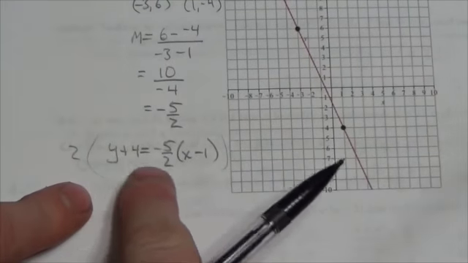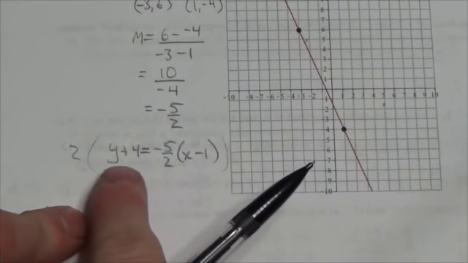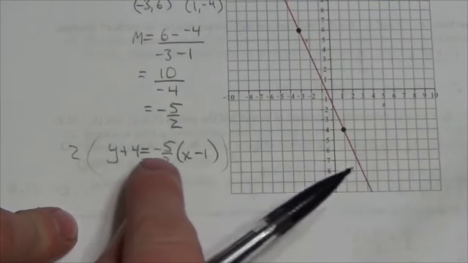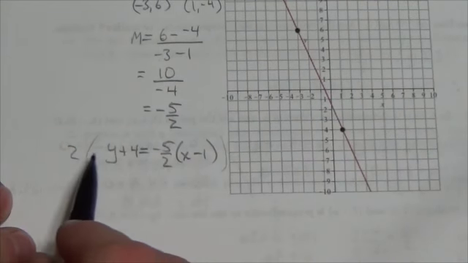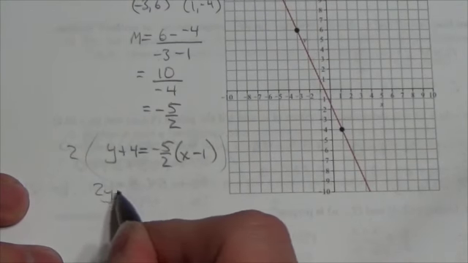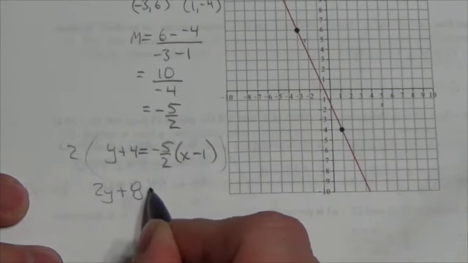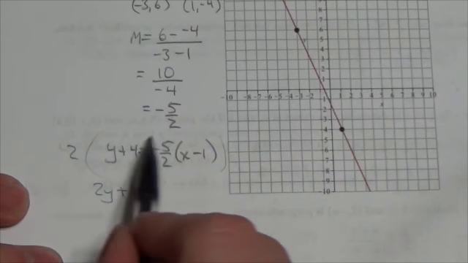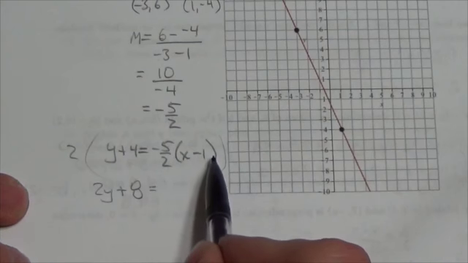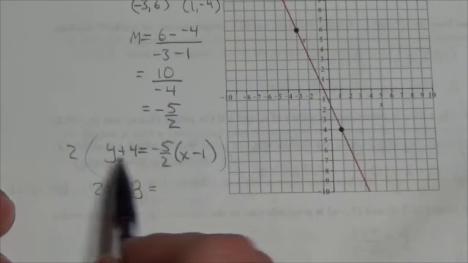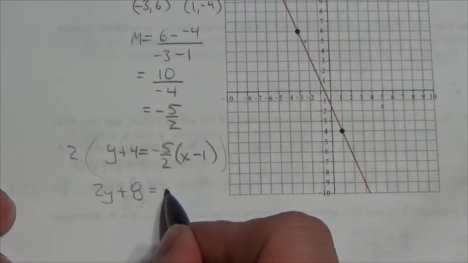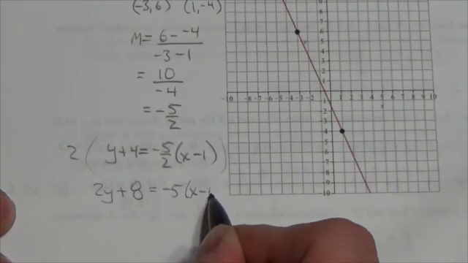Now there are only 3 terms, okay? I don't want you to get lost on that. It's the y, the 4, and then the whole right-hand side is a single term because it's all multiplied together. So when I multiply that through, I'm only going to have to multiply it by 3 terms. I'm going to get 2y plus 8. And then when I multiply negative 5 halves by 2, I didn't multiply it through, I'm just going to multiply the 2 by the coefficient here. It'll cancel. I'm just left with negative 5 times x minus 1.